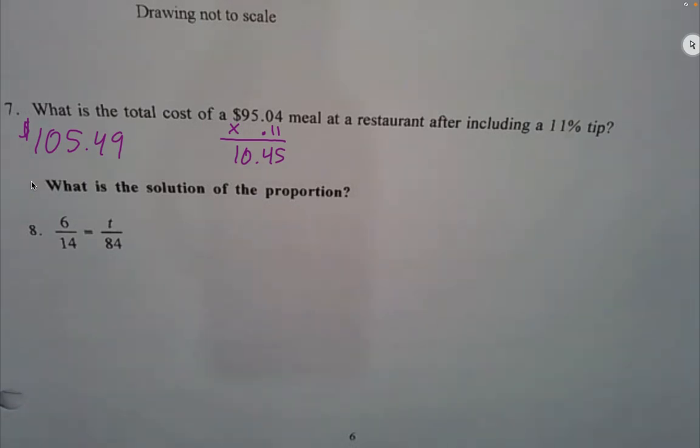All right, last one. How do you solve this? Cross multiply again. 14t. What is 84 times 6? 504. Then what do you do to solve? Divide by 14. And t equals 36. Okay, that one is 36.